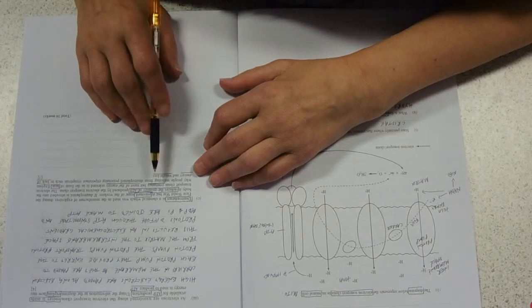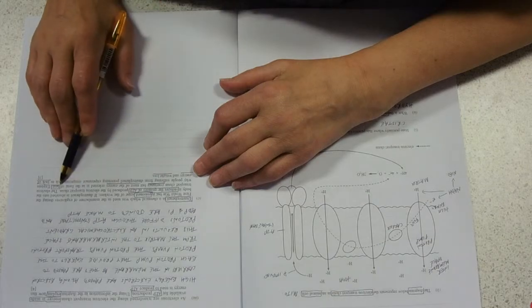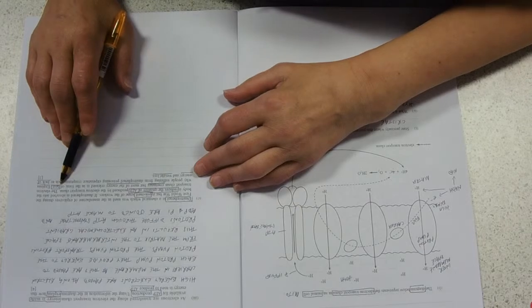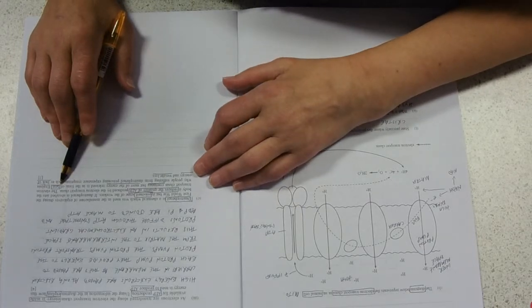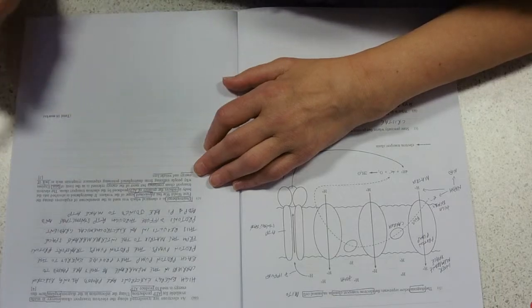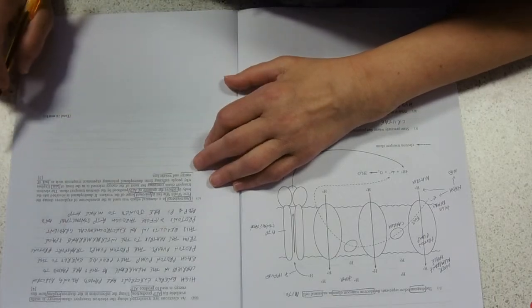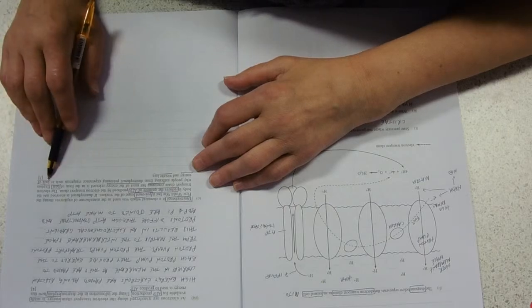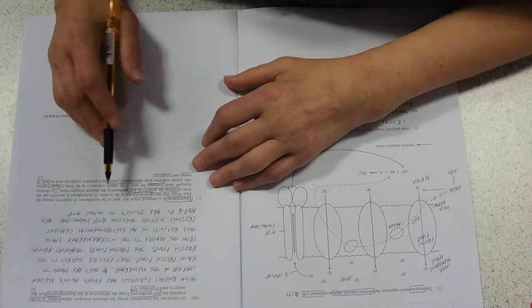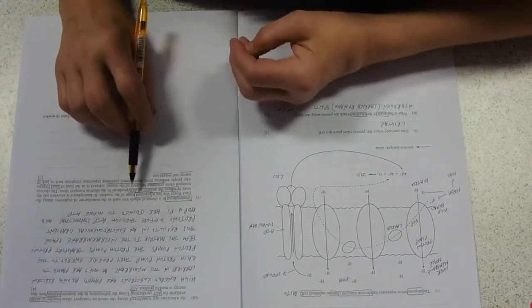The other thing is that they're going to be releasing most of the energy in the form of heat, so they're going to be warmer, body temperature is going to go up, which means that all your reactions will happen faster. And then lack of energy, obviously they're lacking ATP, so they can't do things like active transport.